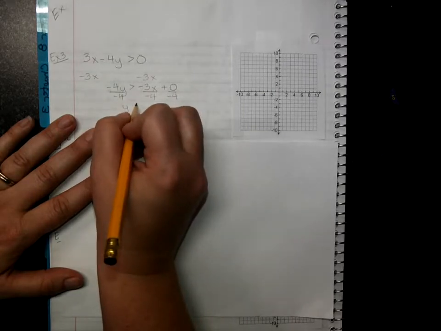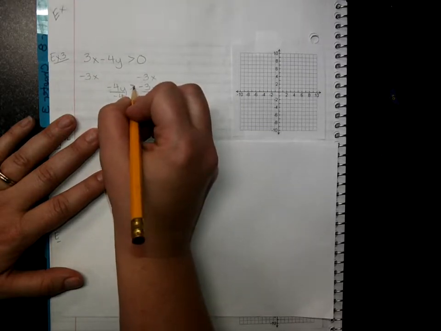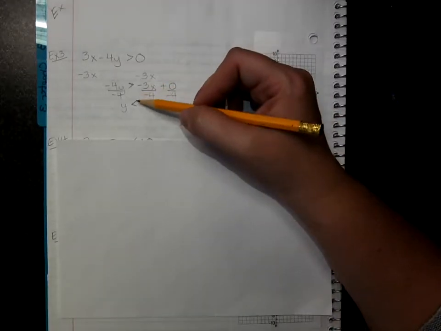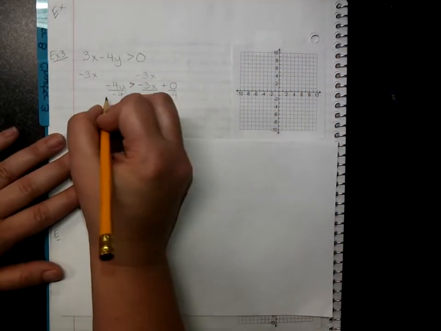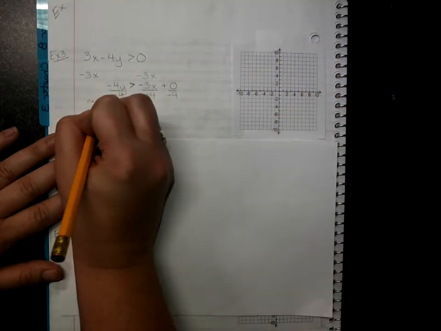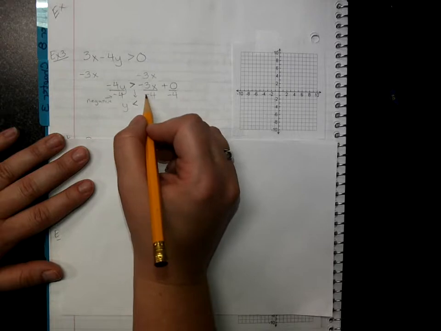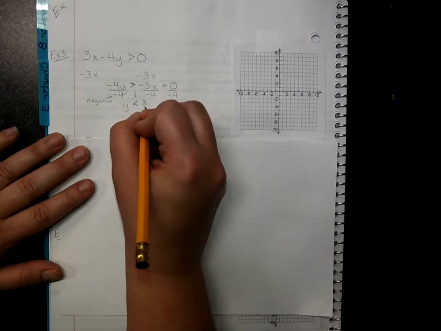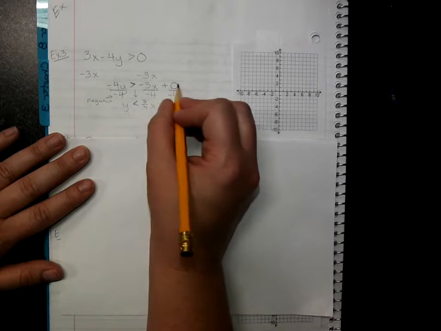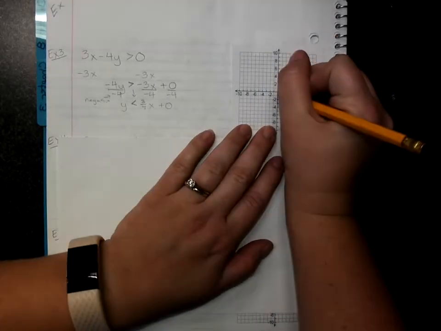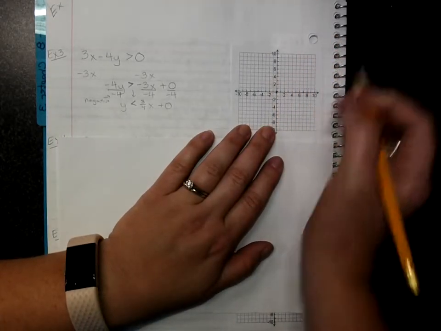That is going to change my inequality. It was opening to y. Now it's pointing to y. It's gone from greater than to less than because I divided by a negative. So because that's negative, I had to change my sign. A negative 3 divided by a negative 4 is going to make a positive 3 over 4x. Then 0 divided by negative 4 is still going to be 0. Technically speaking, you don't need the plus 0. I personally like to put it, again, to remind myself that my y-intercept is at the origin, 0.